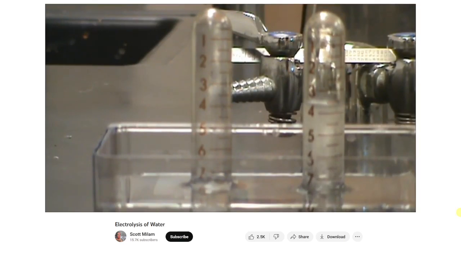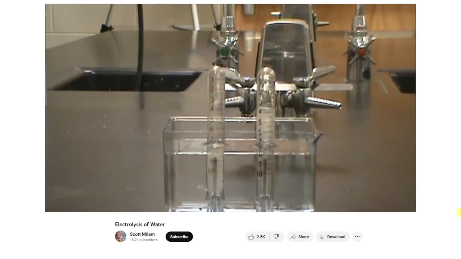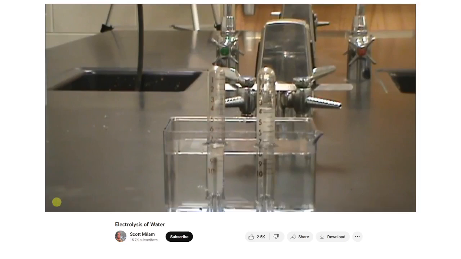So now we need to test what those gases are. To do that, we're going to do a simple splint test. Let me zoom out a little bit. So our test tube on our left here. Okay, on this part, we are starting to check whether these are really a different element, because this might be just vapor from the water.